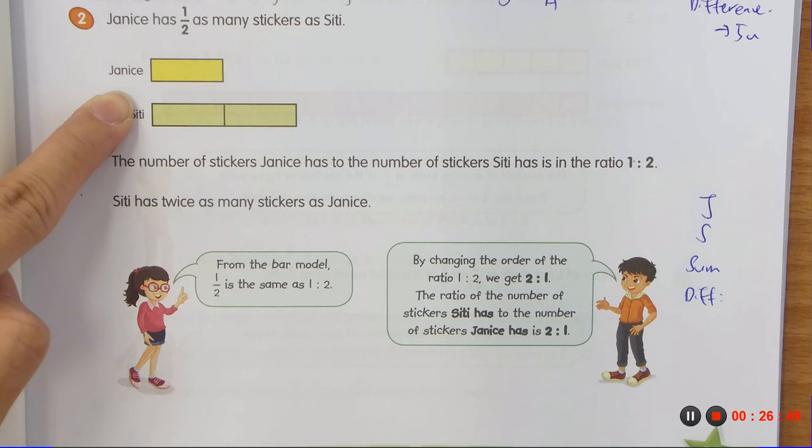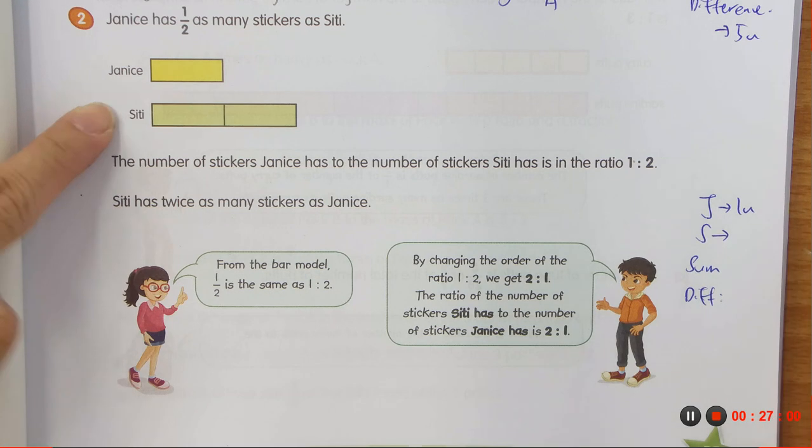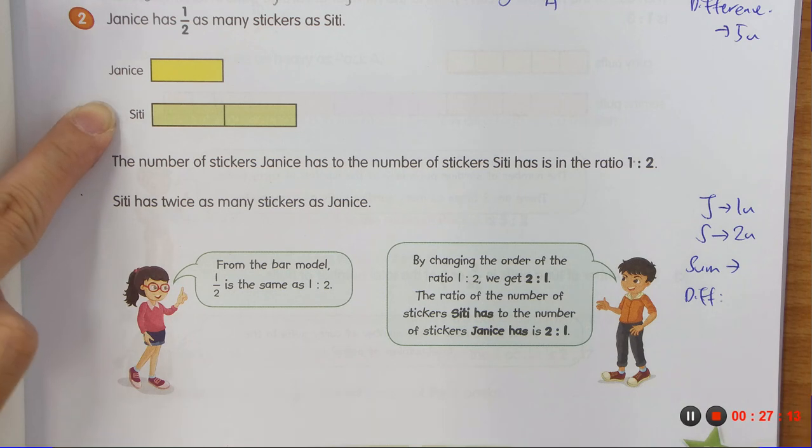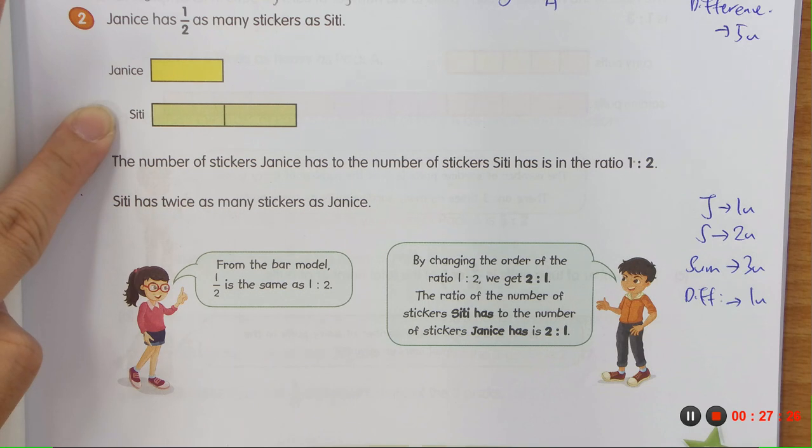Janice, how many units? 1. Where's the mind now? Elena. Janice, Siti, how many units? Marianne, sum how many units? 3 units. Difference how many units? 1. Easy, difficult? Can? Easy, right?